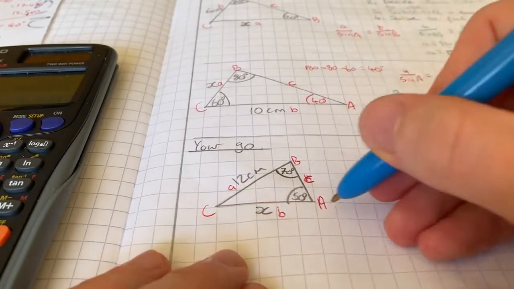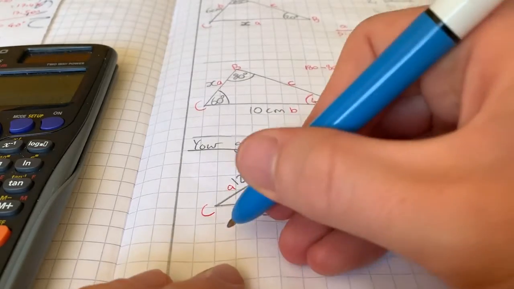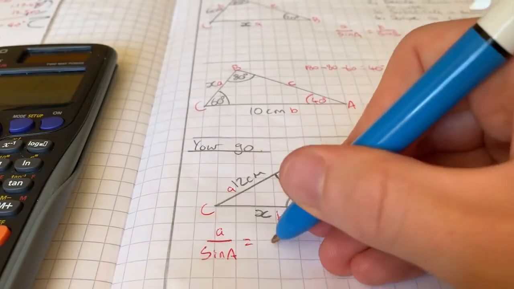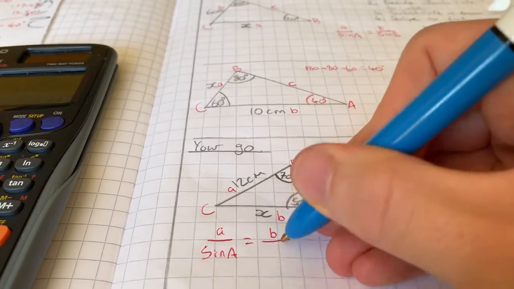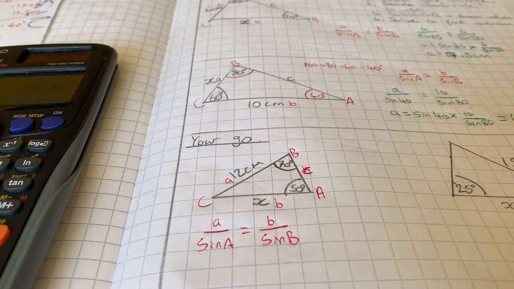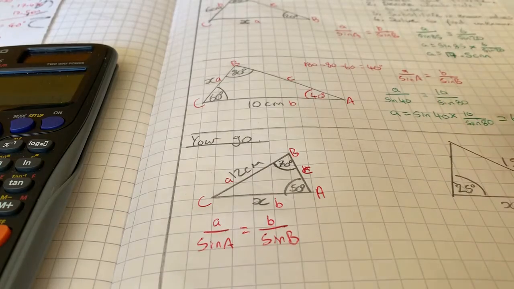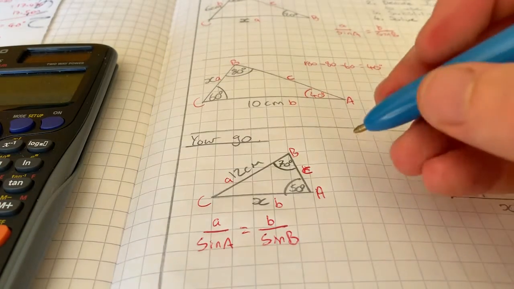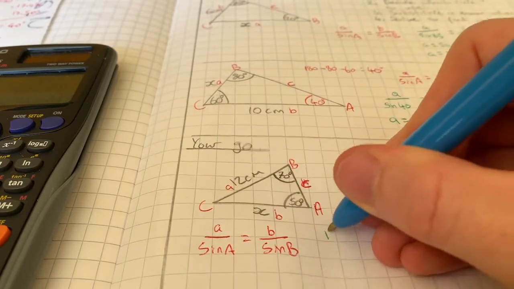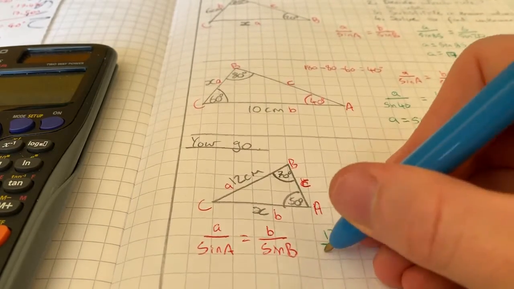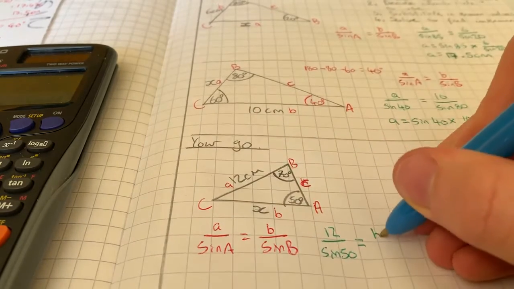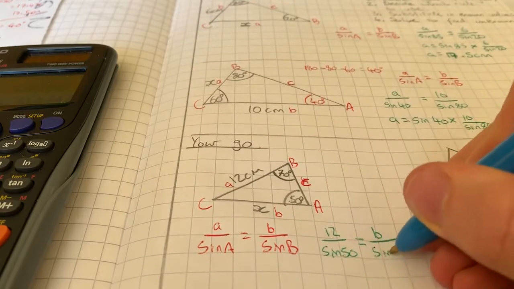So I've got here a over sine A, because we're using sides still, equals b over sine B. I'm rewriting the formula each time, it's a practice I want you to get into so you make sure you remember it, okay? So once again, using the values that you know, I've got 12 over sine 50 equals b over sine 70.